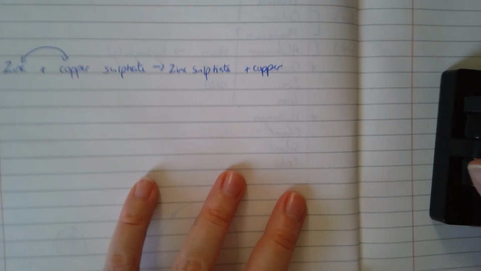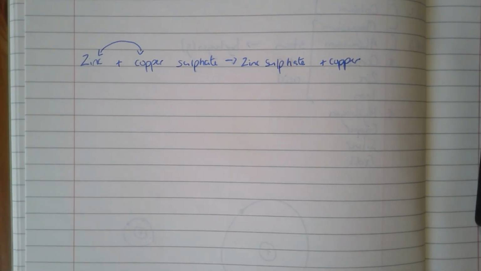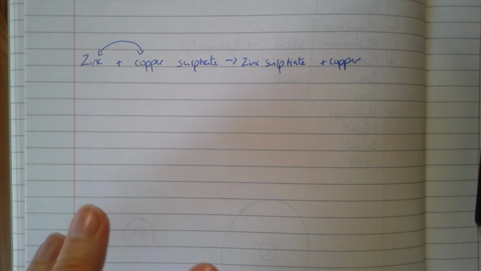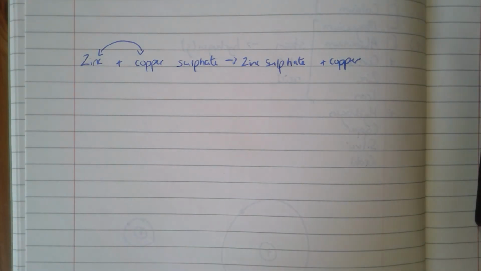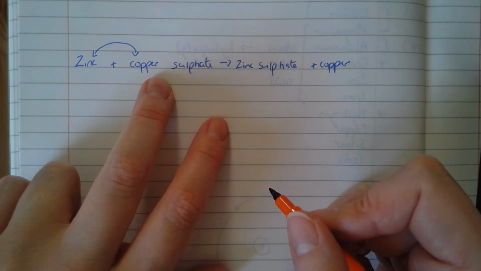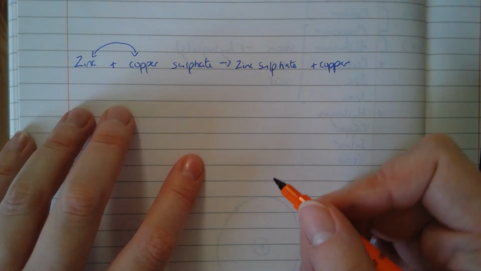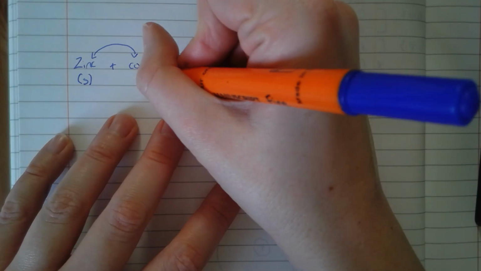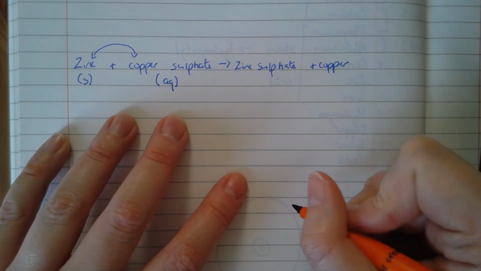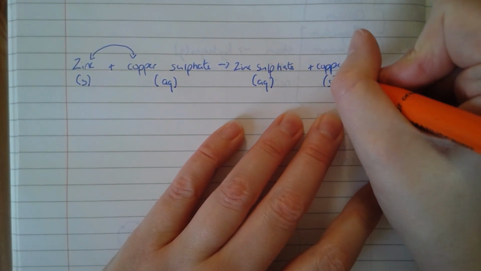We used displacement reactions in CC13 to prove that the halogens get less reactive going down the group. And we said in those cases you always had to say what the colour change was so that you knew that the reaction was taking place. Similarly here, if this reaction's taking place and zinc really is more reactive than copper, you will see something. You can't say bubbles. There's no gas being produced here. You're starting off with zinc as a metal, which is a solid. You've got copper sulfate, which is in solution, aqueous, and then you're going to form zinc sulfate, which is in solution, and you're going to form copper, which is a solid.